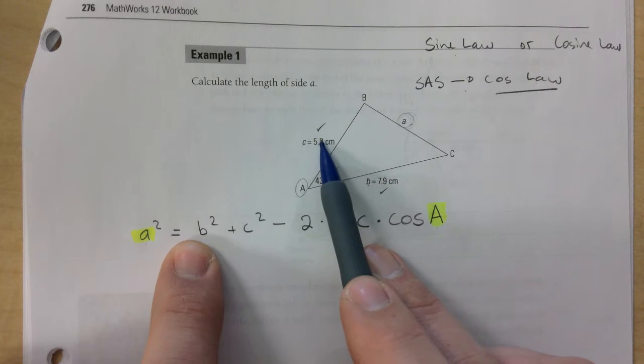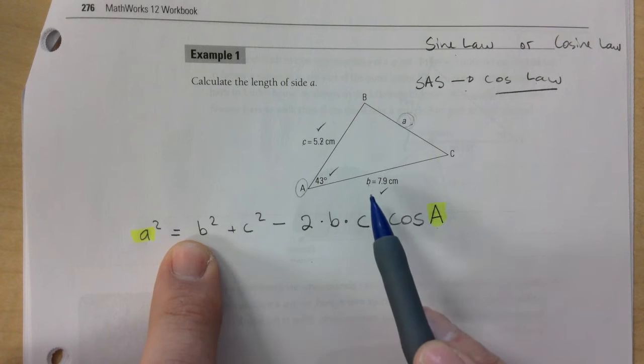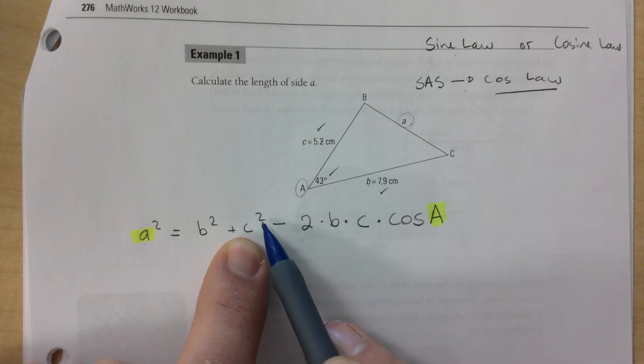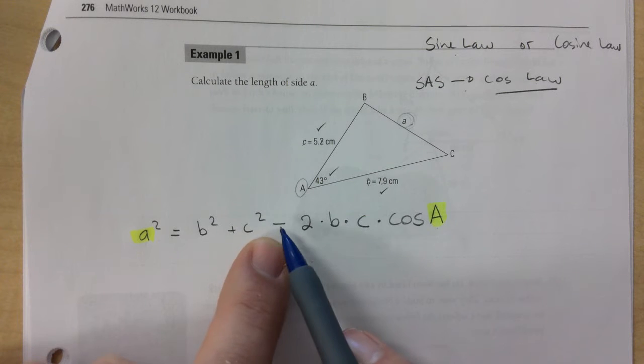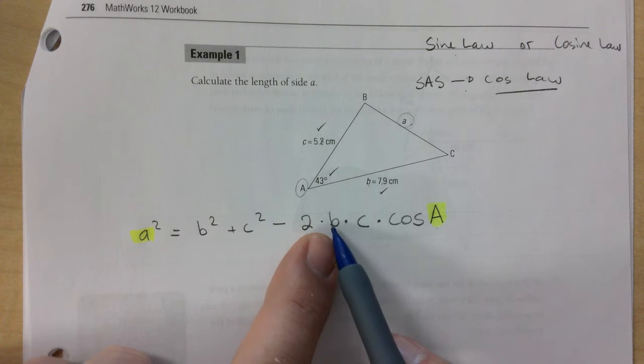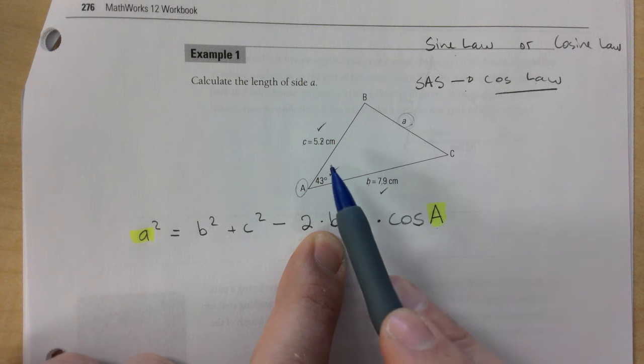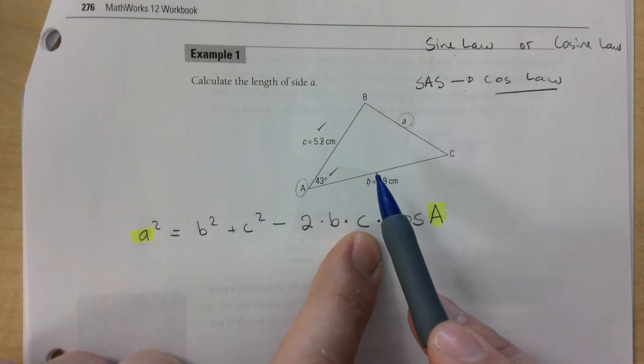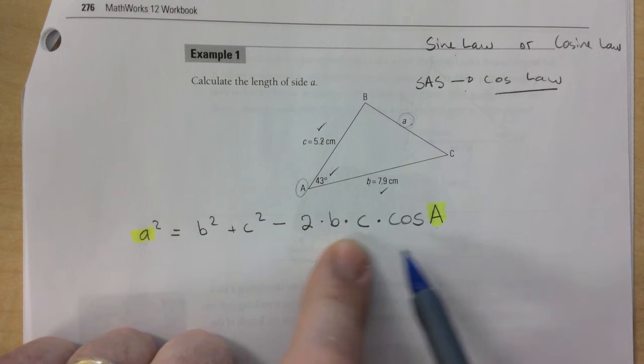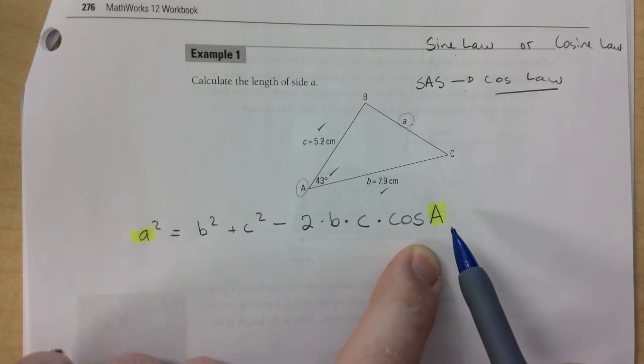Take one of the sides, square it. Then take the other side, square it. Make sure you put the plus in between. Then it's minus 2 times b times c times cosine of A. That's how I want you to approach it.